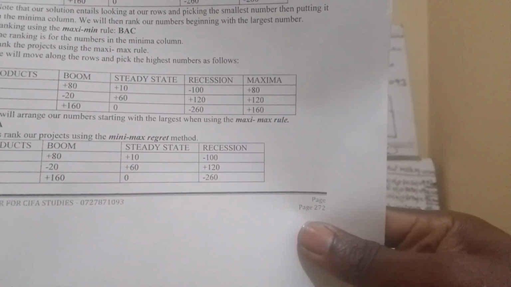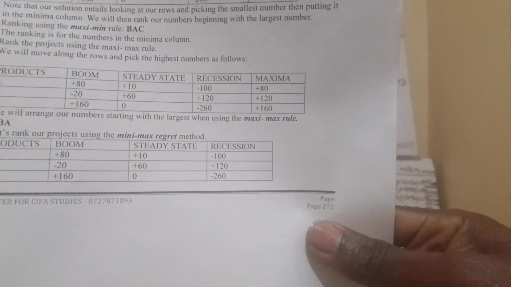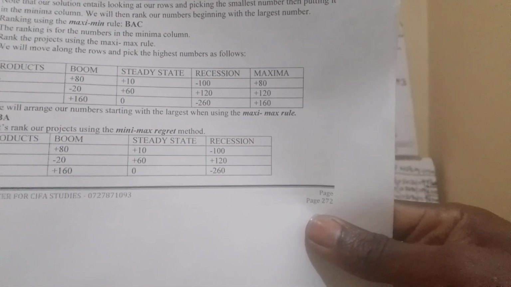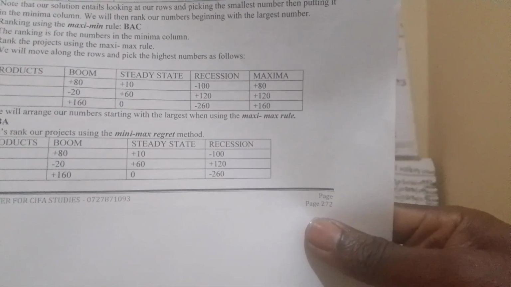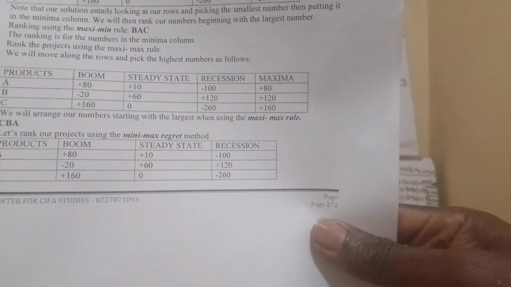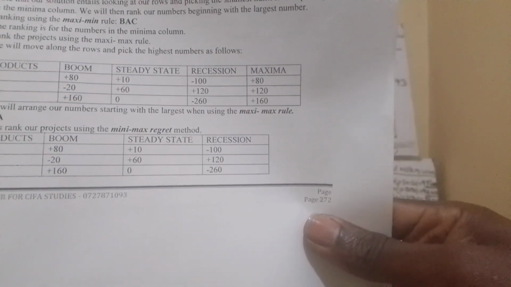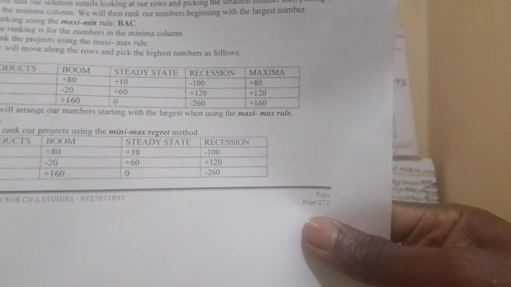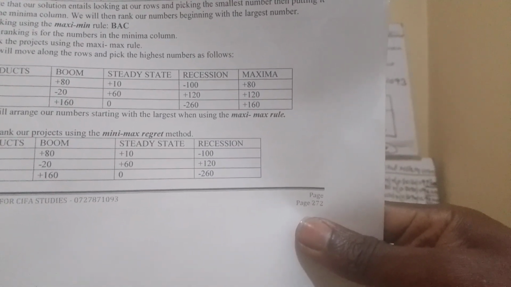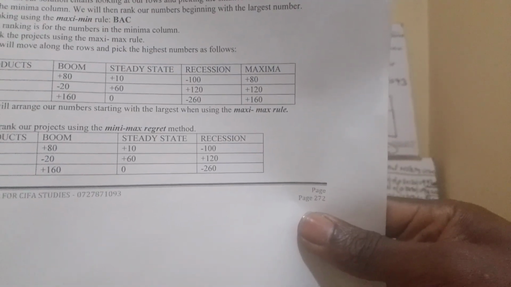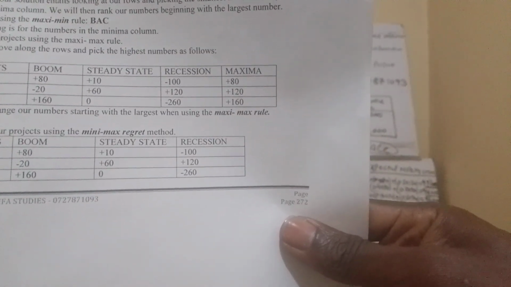For steady state, the highest number is 60: 60 minus 10, 60 minus 60, 60 minus 0. For recession, the highest number is plus 120: 120 minus 100, 120 minus 120, 120 minus 160, which is 260.